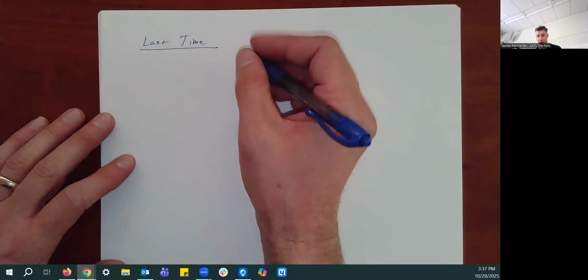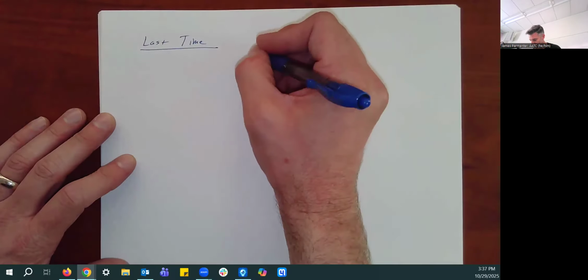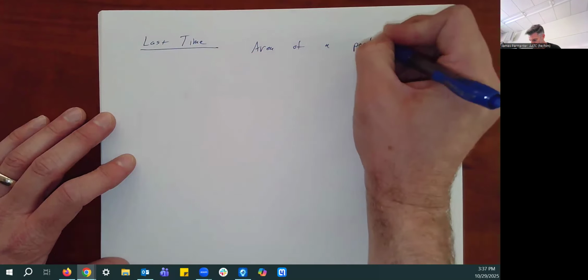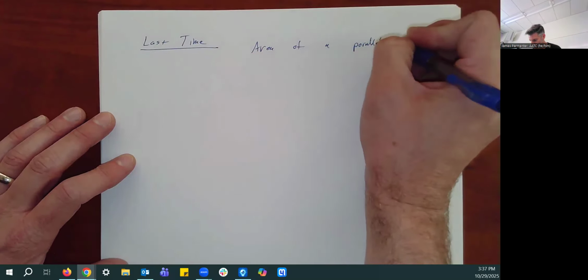a reminder of a couple things. Last time, previously on, we talked about the cross product a bit. Specifically, we talked about how the area of a parallelogram can be found using the cross product.